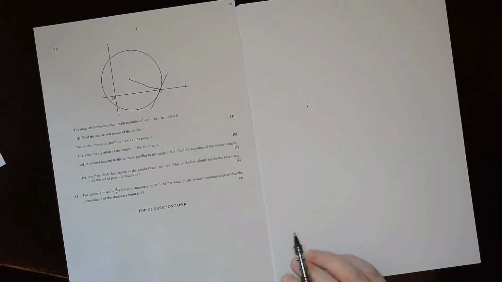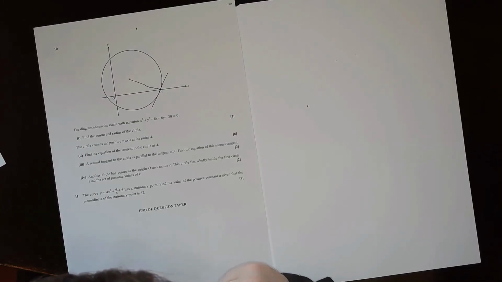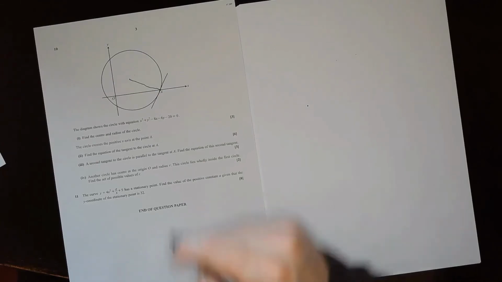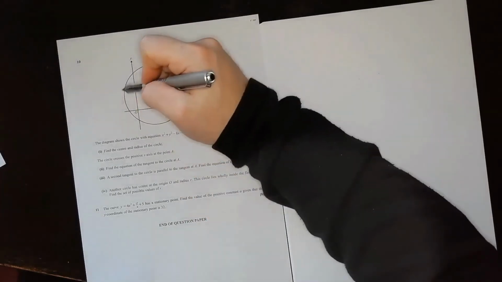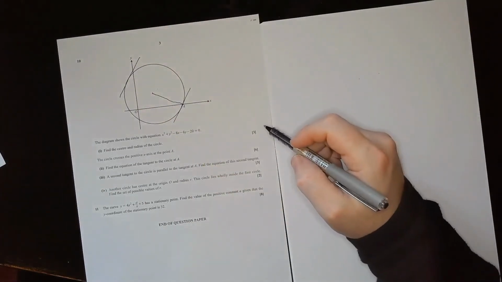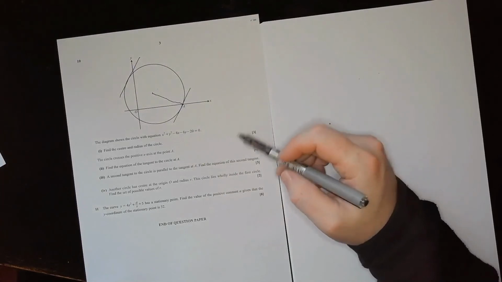Okay, part 3. The second tangent to the circle is parallel to the tangent at A. Find the equation of this second tangent. Okay, so that's going to be the same gradient, so parallel.